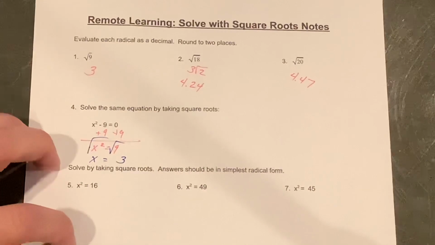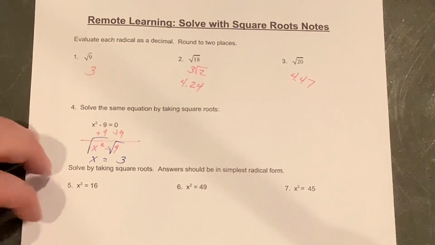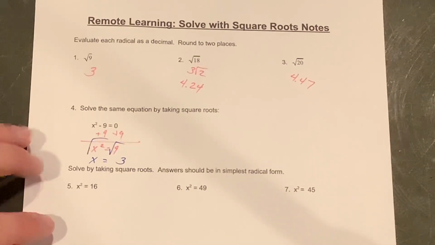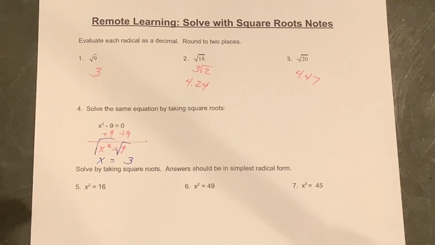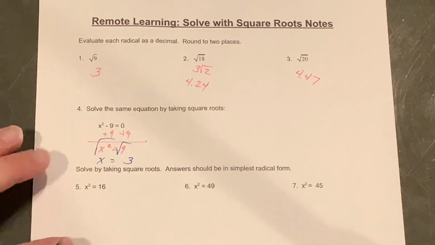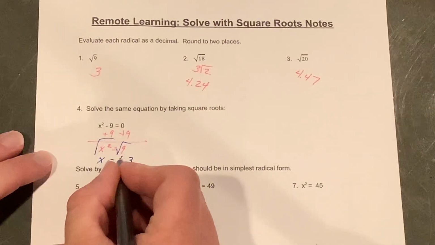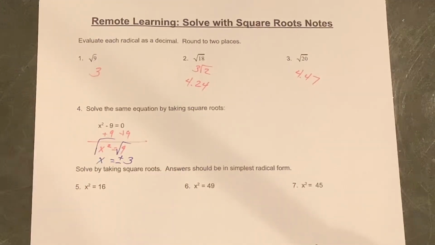Here's going to be the biggest mistake that will be made. Remember, when we talk about quadratics, we talk about x-intercepts, we've talked about zeros. Those are also the same thing as the solutions. And most quadratics cross the x-axis twice, so they have 2 x-intercepts. So they're going to have 2 solutions as well. So what we're going to do on this is we're going to have 2 answers, and those answers are going to be positive and negative 3. So we're going to put a plus or minus out front.